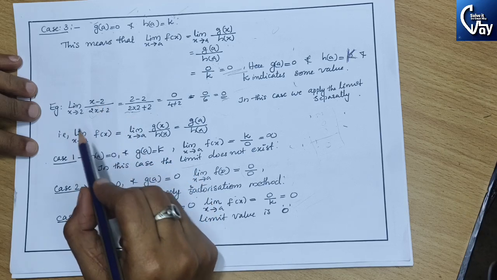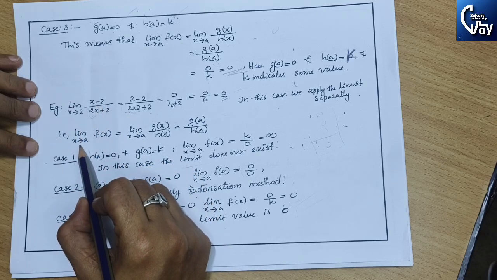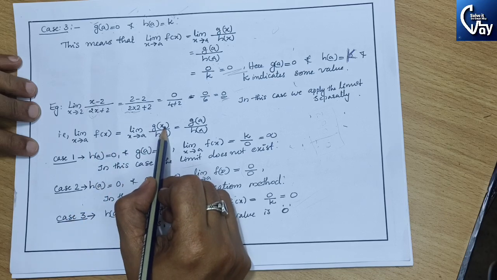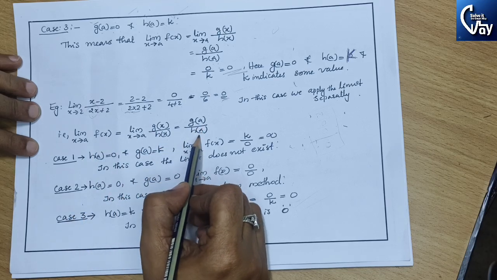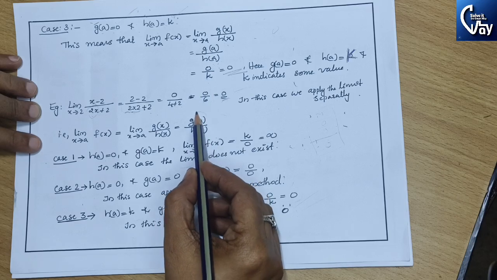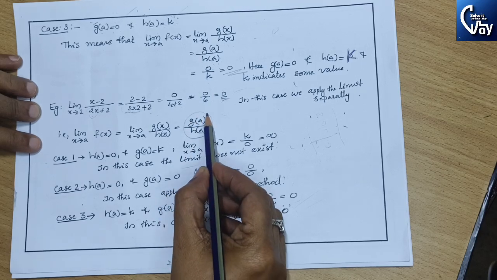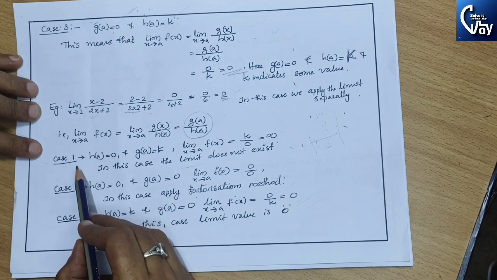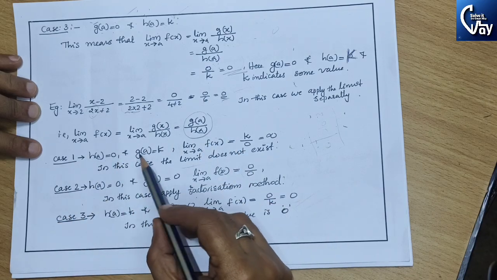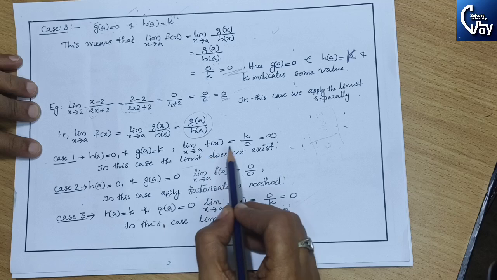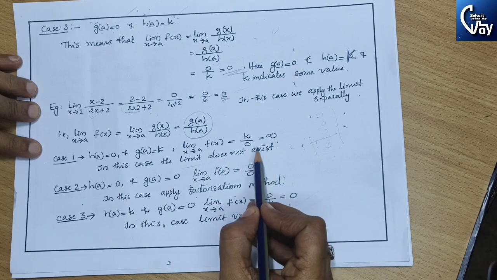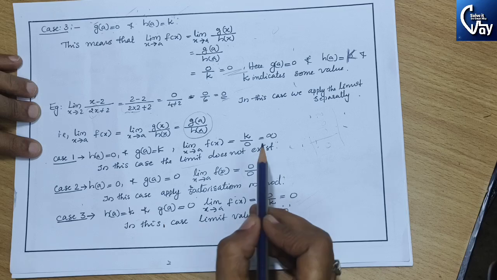That is, we conclude that limit x approaching a, f of x equals limit x approaching a, g of x by h of x, that is equal to g of a by h of a. Based on the values obtained in g of a by h of a, we have 3 cases. Case 1, h of a equals 0, g of a equals k, then we get k by 0, that is equal to infinity. In this case, the limit does not exist.